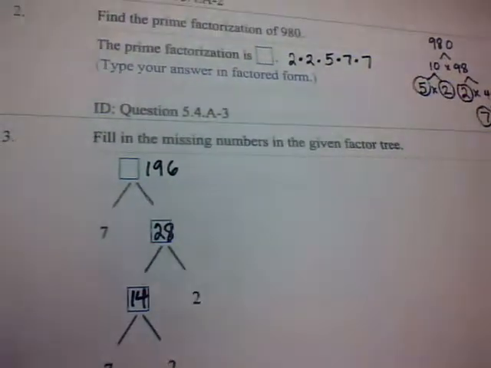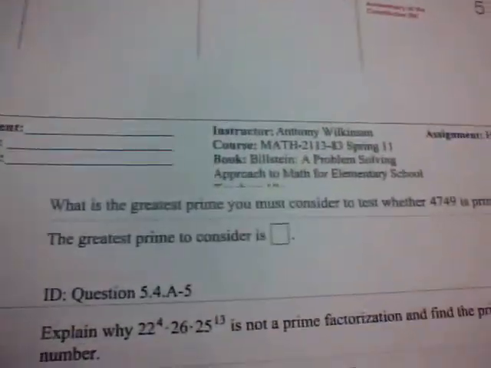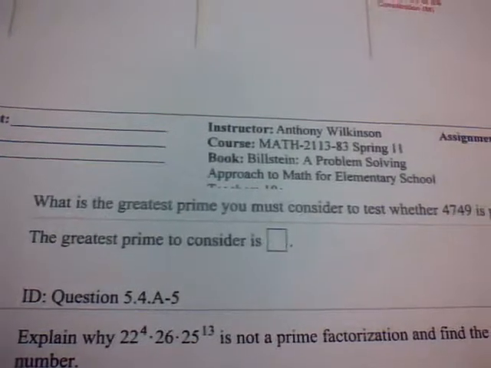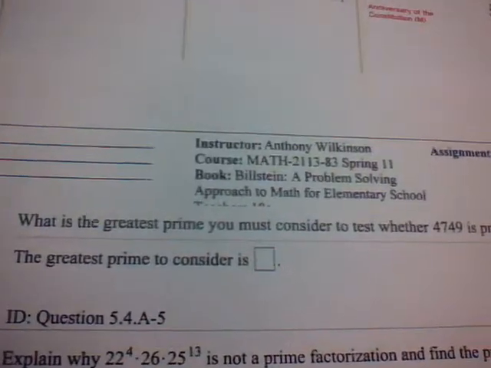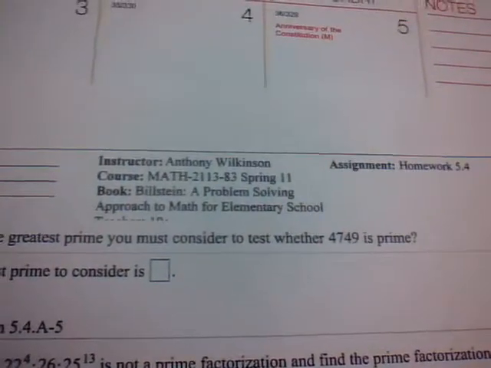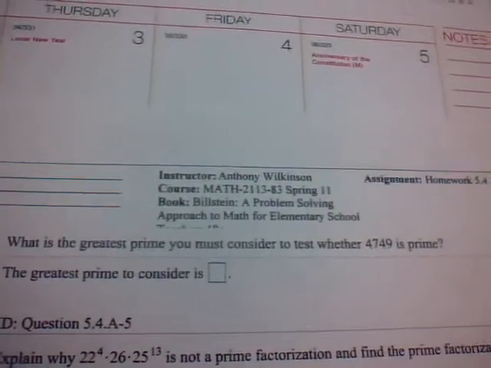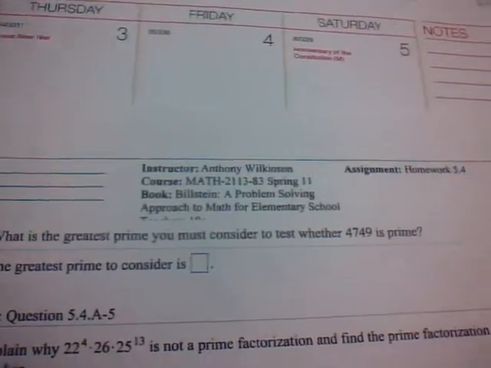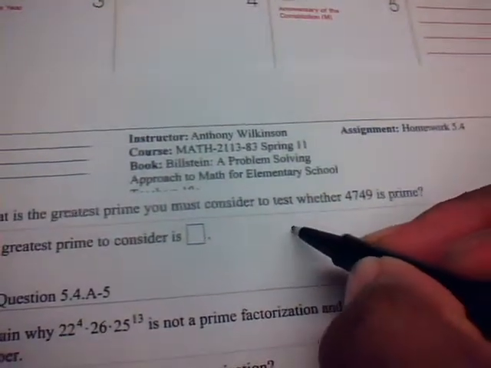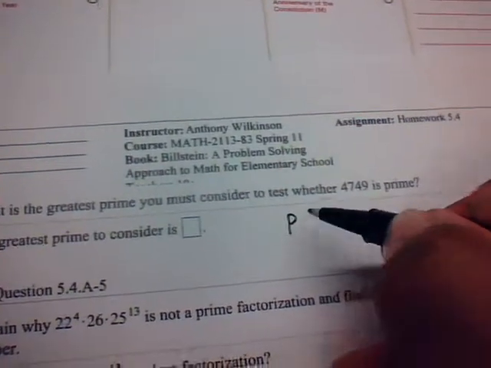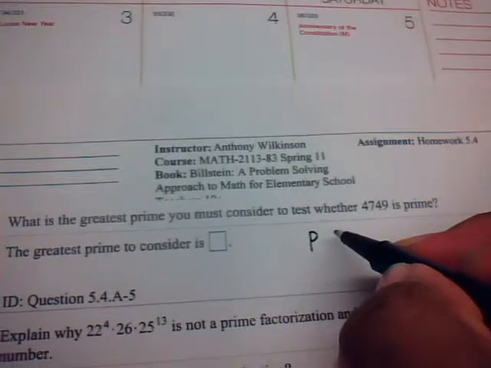All right, the next problem, problem number 4, is finding the greatest prime that you must consider to test whether 4,749 is prime. There is a rule that helps us determine the largest prime number we can use.